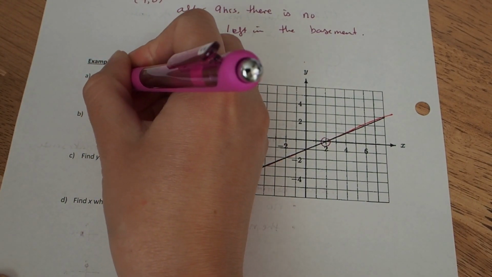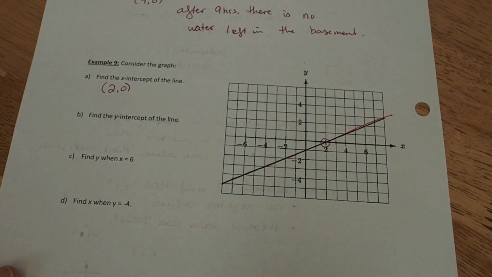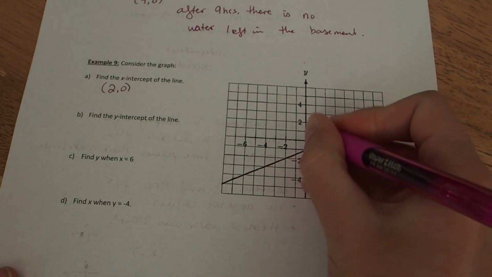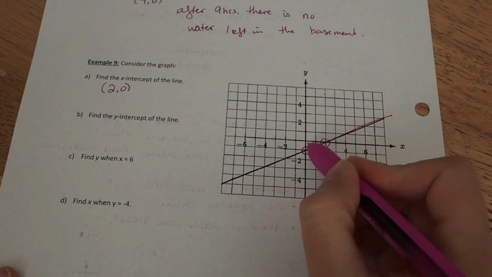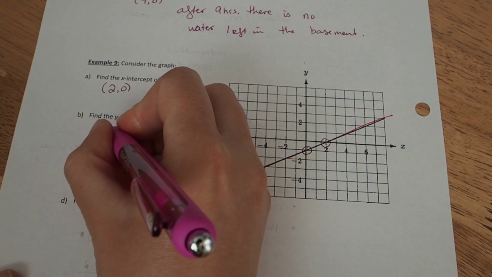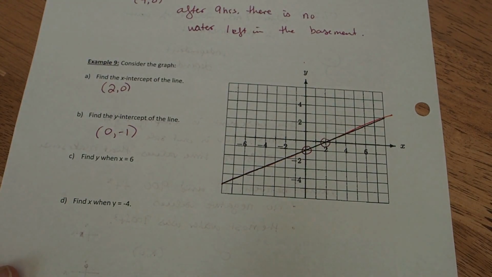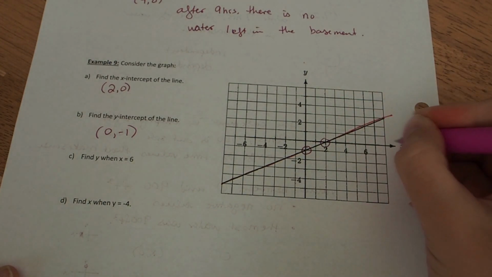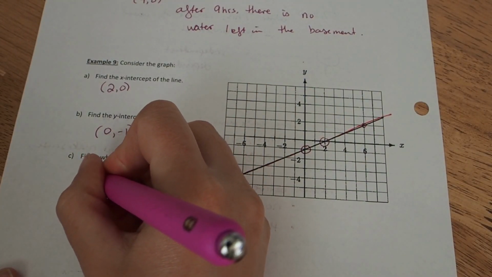So I'm just going to write down the ordered pair for the x-intercept. 2, 0 is where my graph crosses the x-axis. The y-intercept, right, here's my y-axis, where my graph crosses the y-axis is right there. The x-coordinate will be 0, the y-coordinate will be -1. So this is the ordered pair 0, -1. Find y when x equals 6. So 6 for x looks like y is 2, so I can just write y equals 2 here.